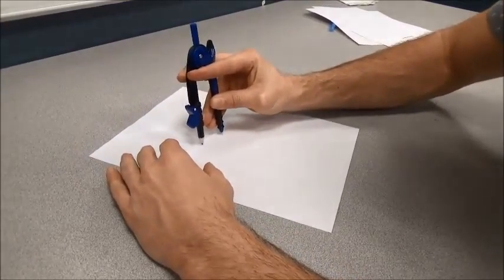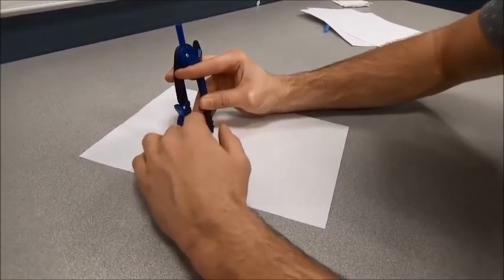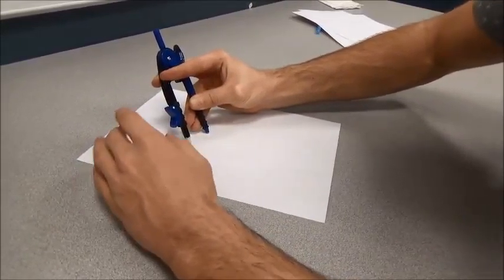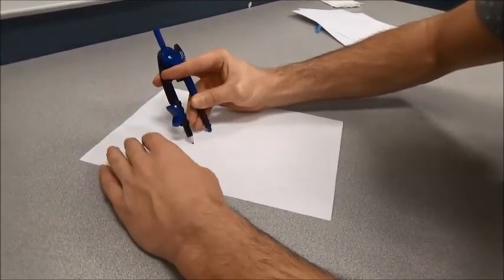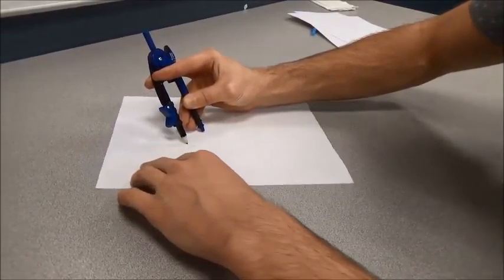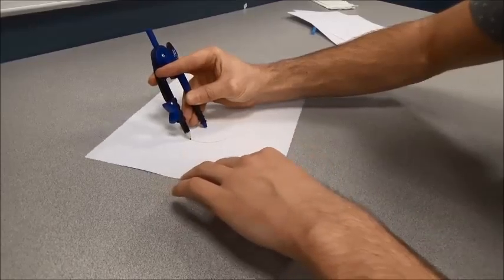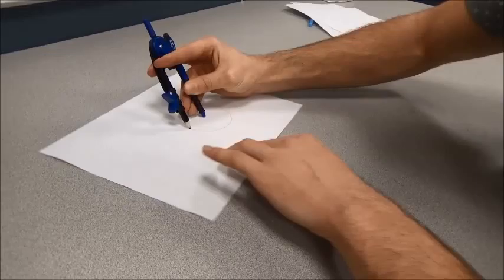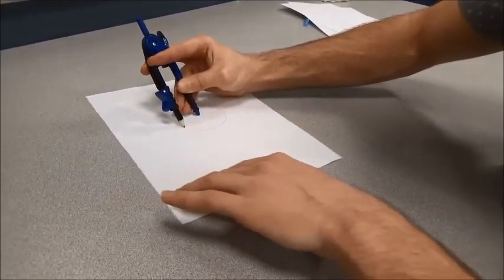Now, I put the compass firmly on the paper, but I don't push down too hard or else it will mess up the reading on my compass. I also tilt the compass back slightly, again, to help keep it steady. Now, you turn the paper below the compass, slowly and steadily. Your main goal is to make sure that the pencil does not move its reading.